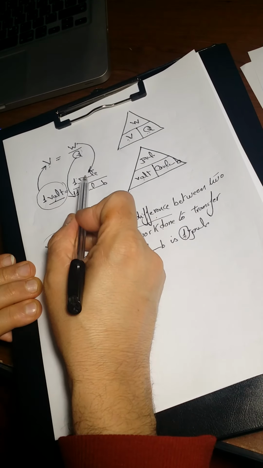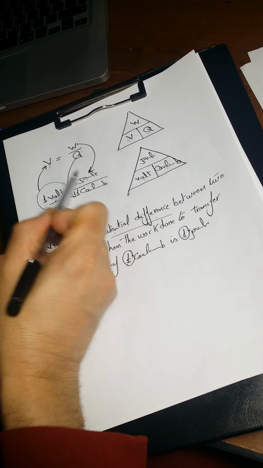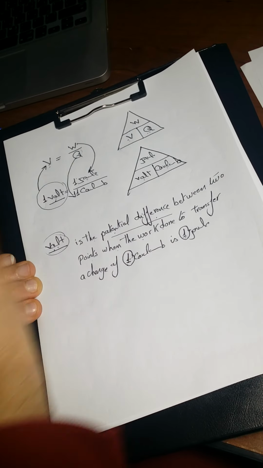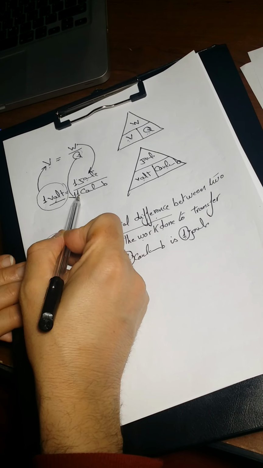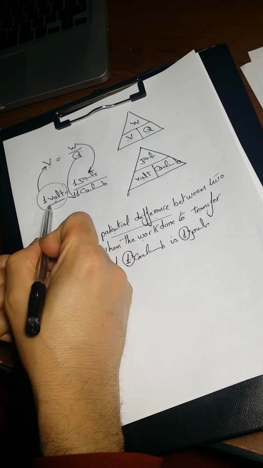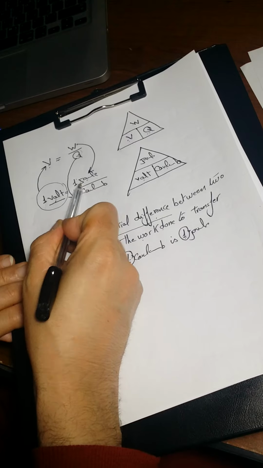The same can be repeated with joule. If I wanted to define the joule, the joule is the work done to transfer a charge of 1 coulomb between 2 terminals or 2 points if the potential difference between them is 1 volt. 1 coulomb, 1 volt gives 1 joule.